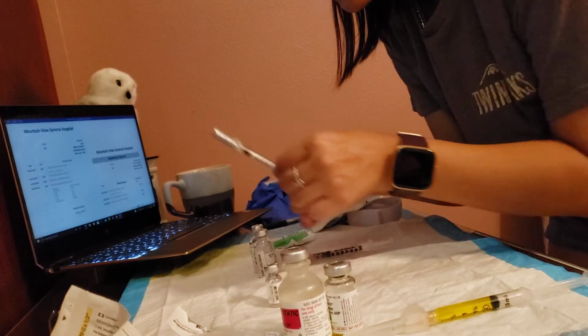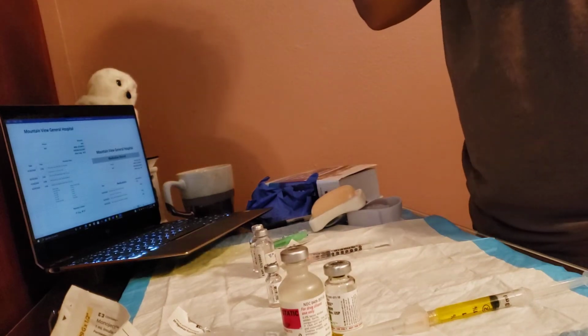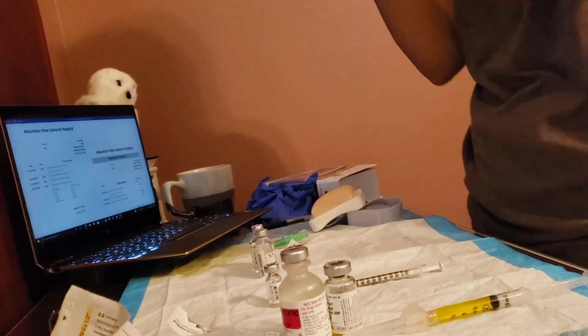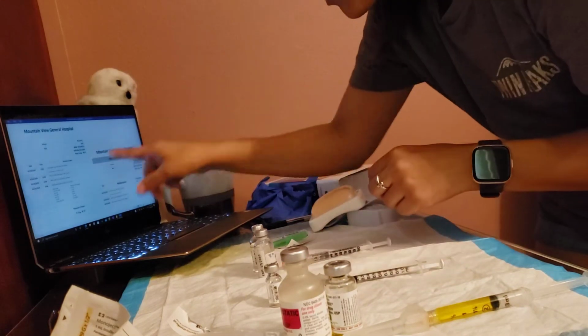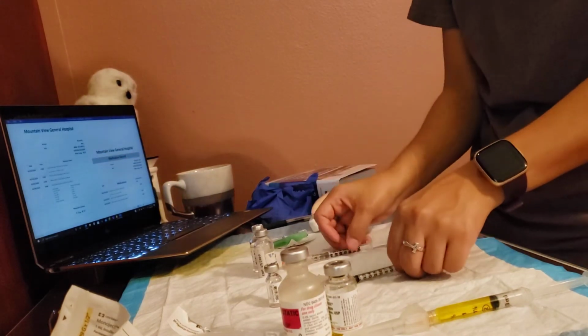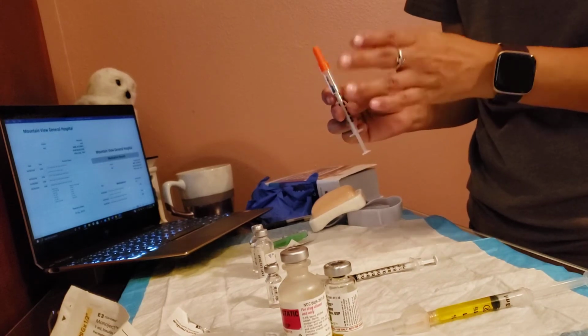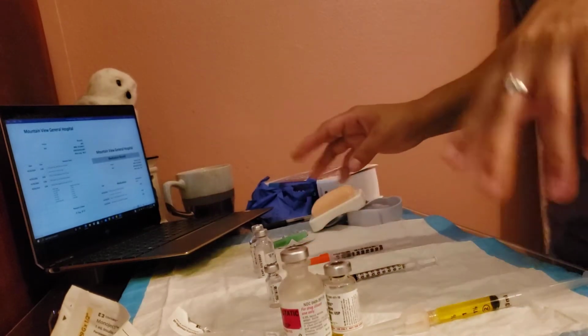And then I have 0.1 of my PPD, and I have my 24 of my insulin. Okay, and all of that is correct in my orders. So I want to give my insulin within 5 minutes, because after that it wouldn't be any good.